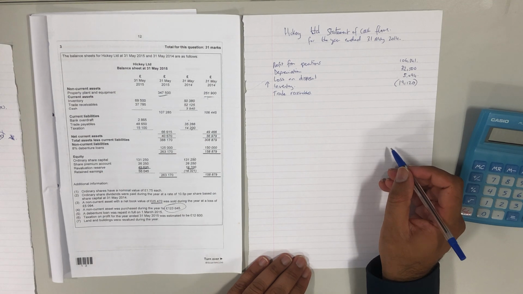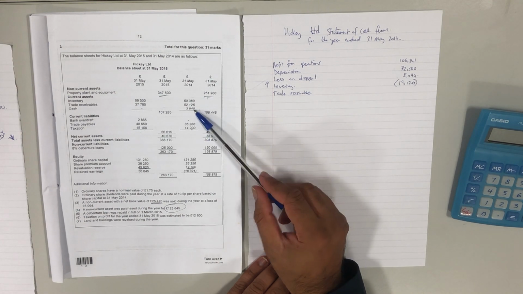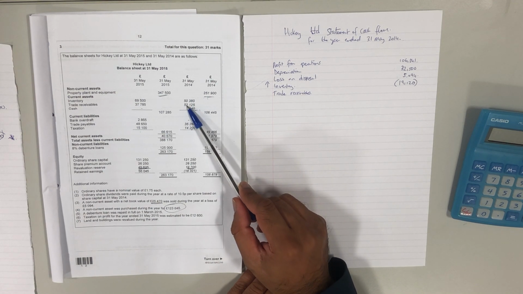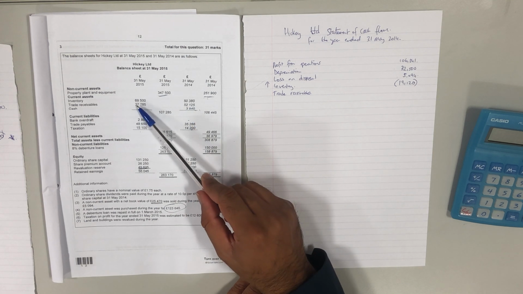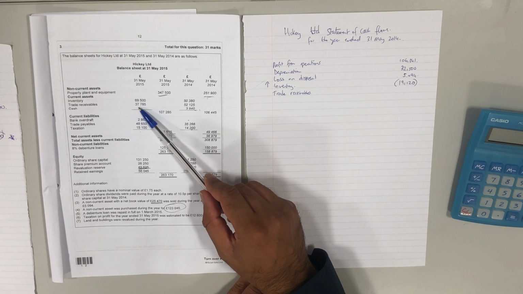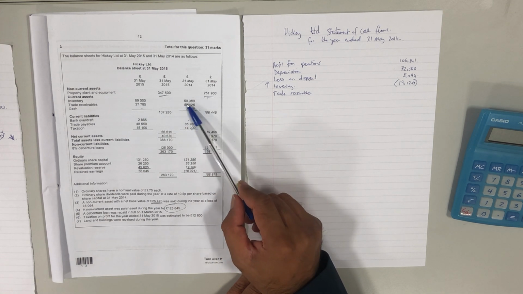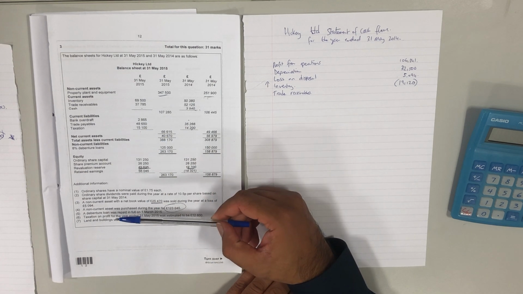Okay, trade receivables. Right, trade receivables, if we have a look at the information, it tells us we went from 52 down to 37. Okay, that basically tells us that we have a decrease in trade receivables. That basically means the balance has gone down, customers are paying us.